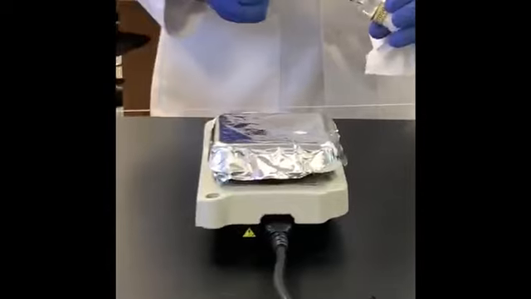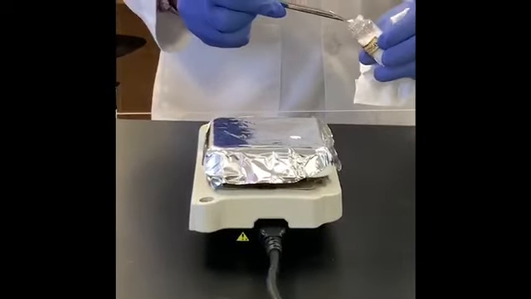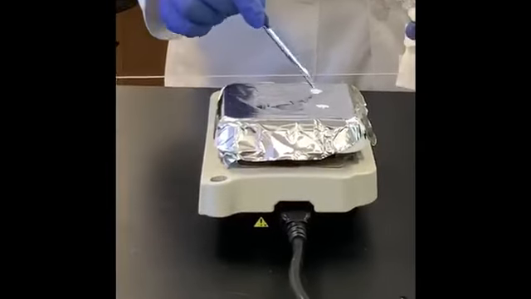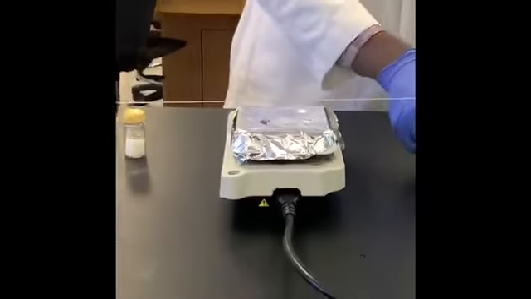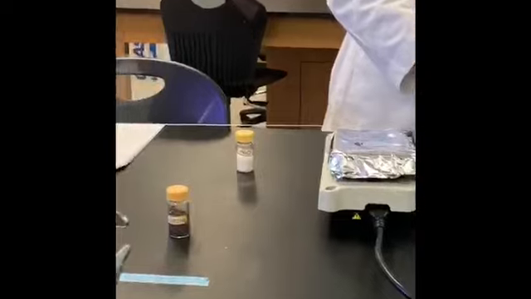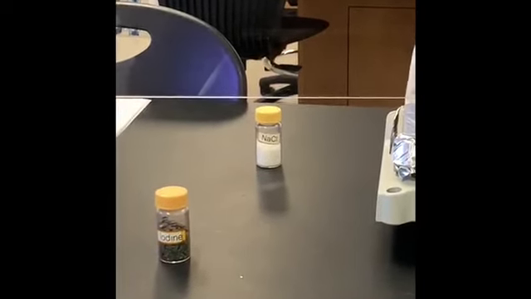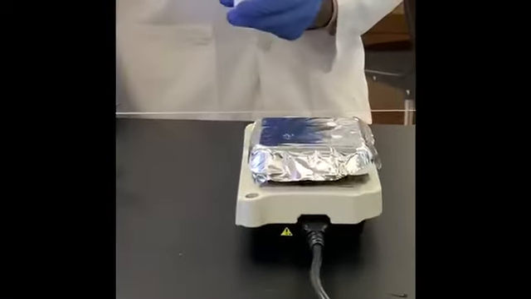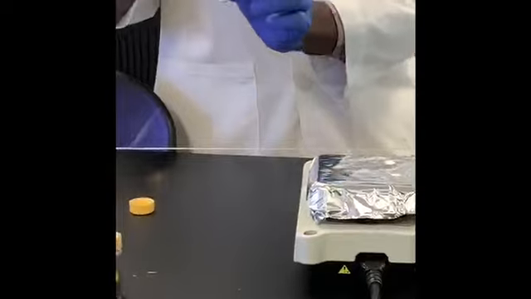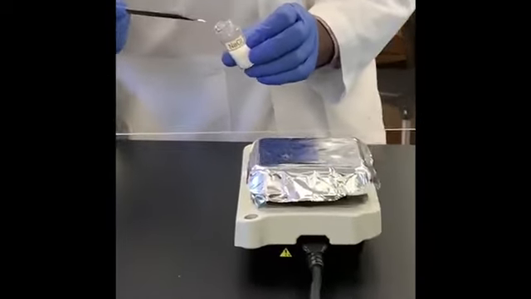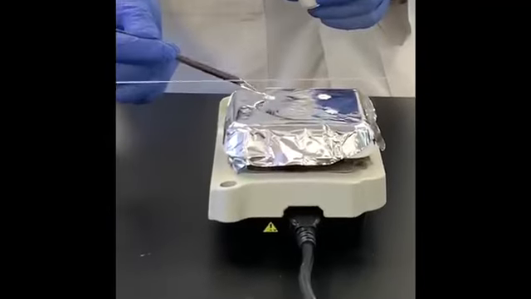Take a few grains or a small amount of the powder. Place on its own spot. And the fourth sample to place here is sodium chloride, which is table salt. A small amount of it in its own position.